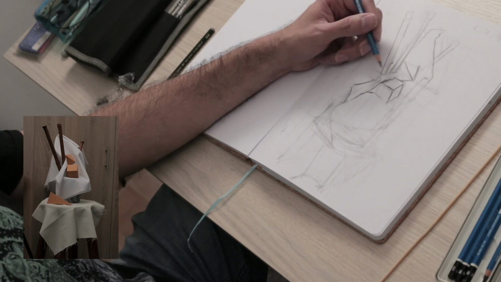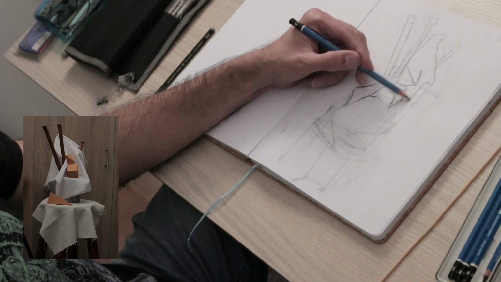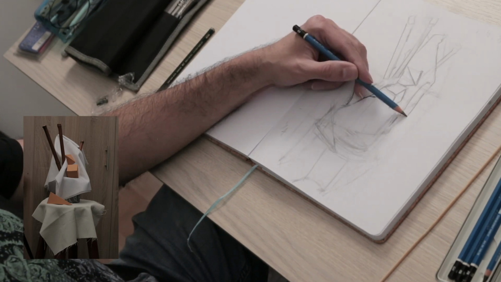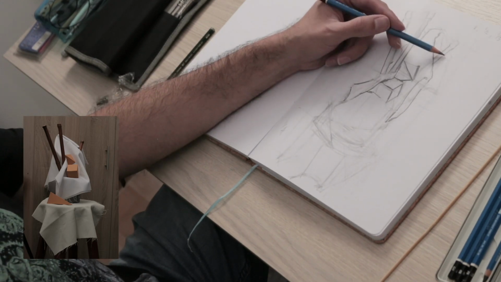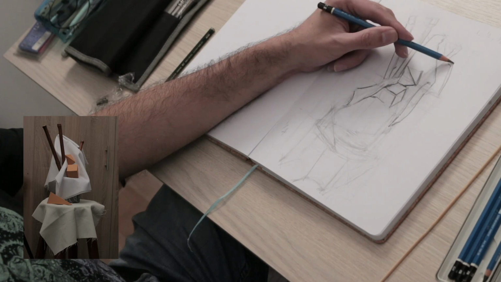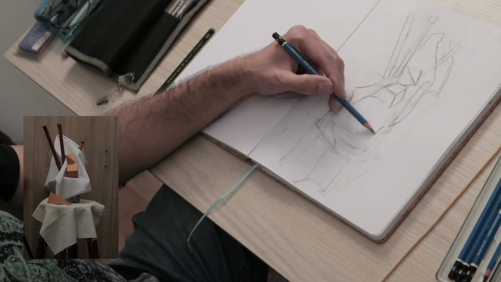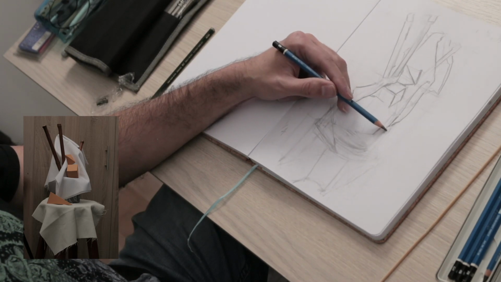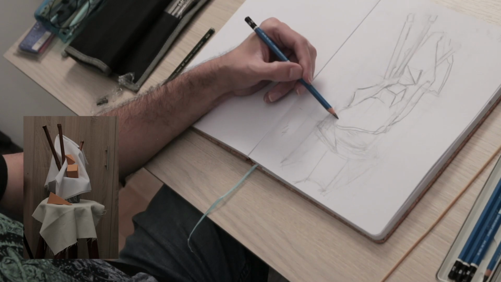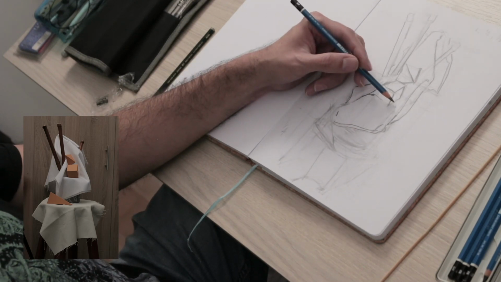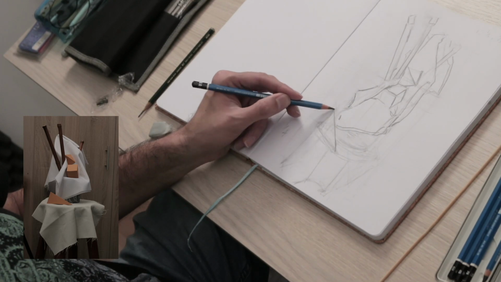Yeah, maybe the cube. Oh, the cube only has a small relationship to this. I just want to suggest the shapes that we have in the picture, right?